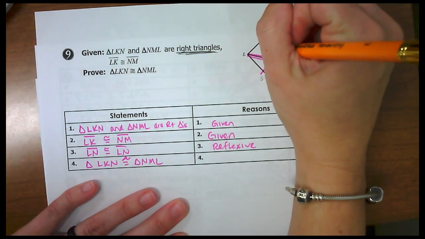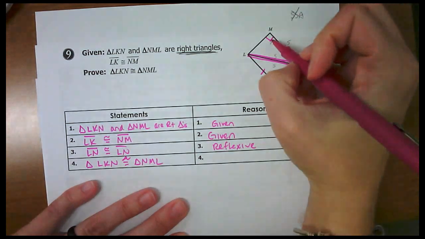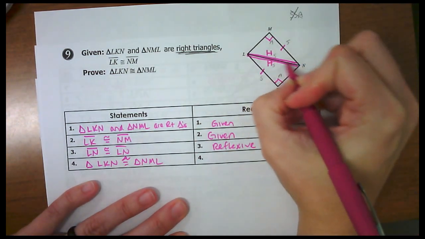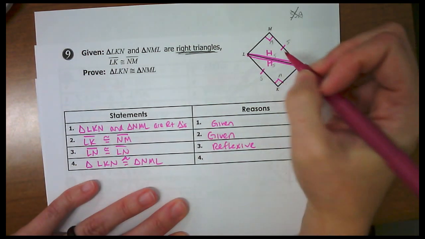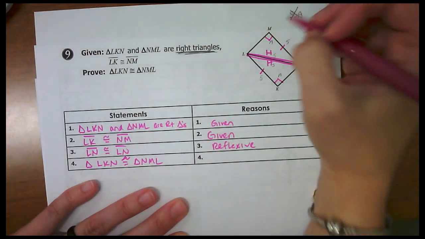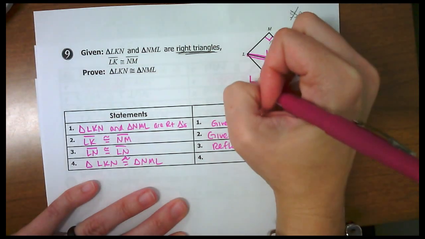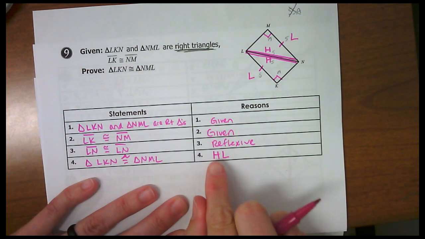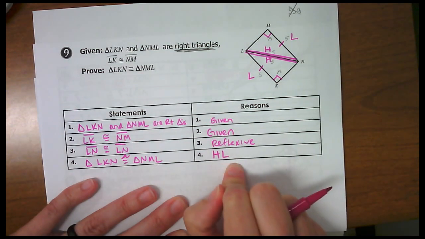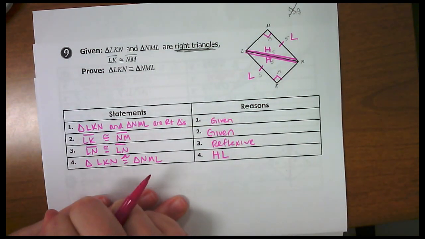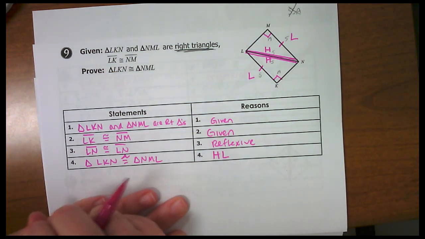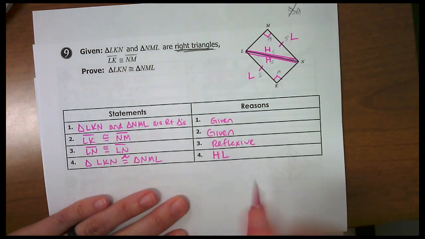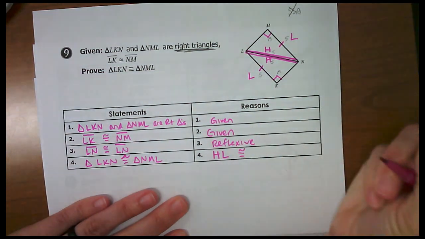Remember that hypotenuse is the side that's across from the right angle. So we know these are the same because they're the shared side. And then leg just means one of the other sides. Okay, so this is a leg and this is a leg. To use HL, you just have to know the hypotenuse and the leg if it's a right triangle. Okay, this only works for right triangles. Right triangles are the only ones that have a hypotenuse. Okay, so hypotenuse, leg, congruency.